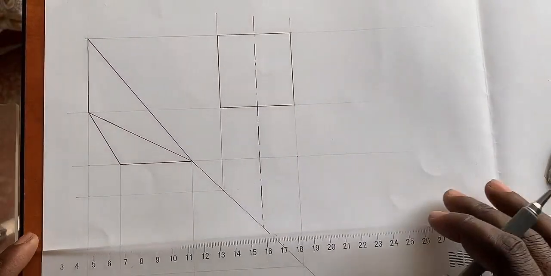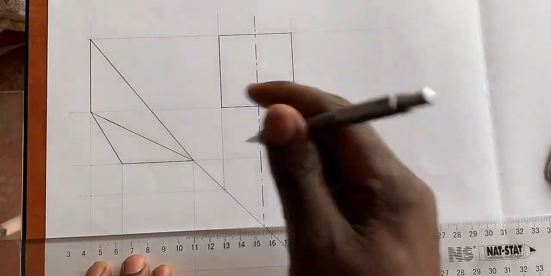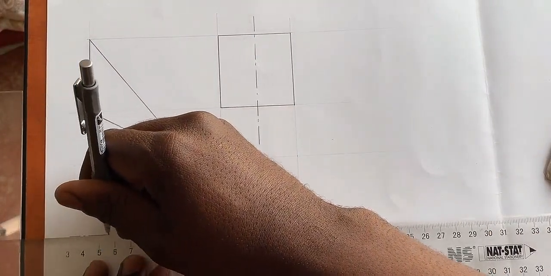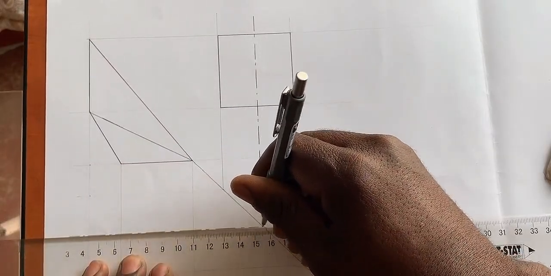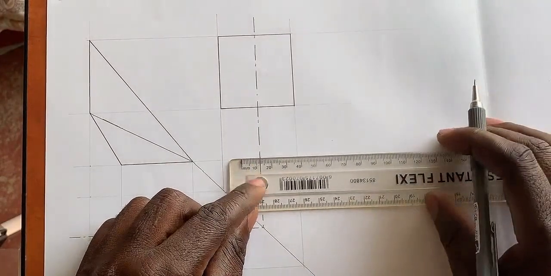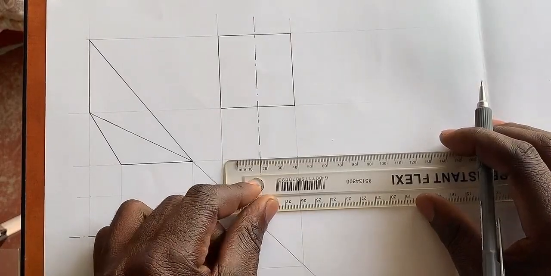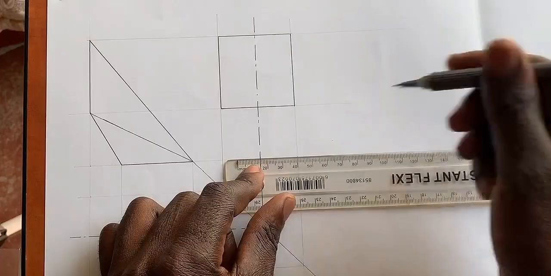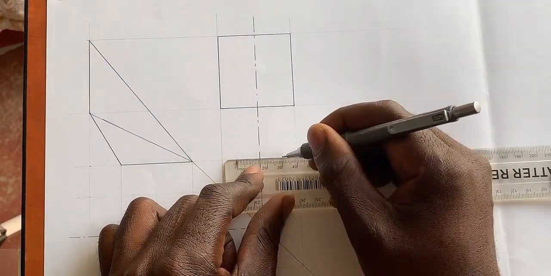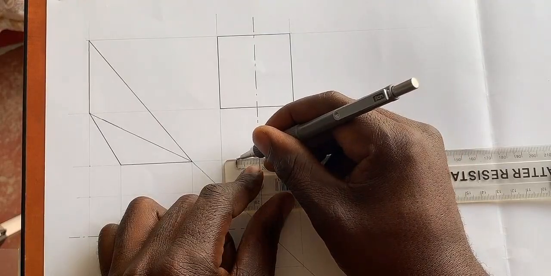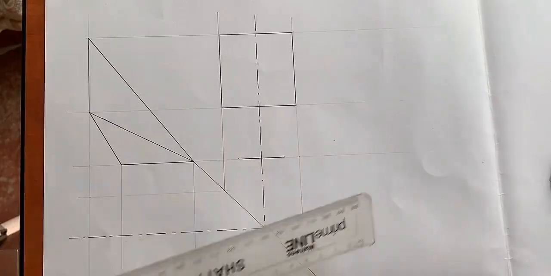There it is. So that I can come and be like 30 divided by 2 is 15 this side, 15 this side. Are we together? So I just mark it 30 and mark it 0. Then I can draw. Are we together? So now join this one with that one, this one with that one.